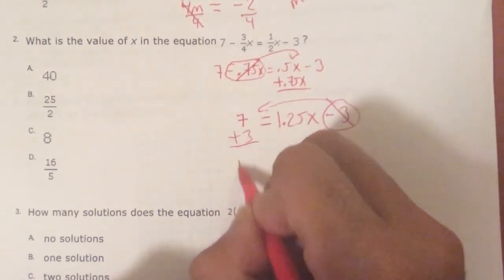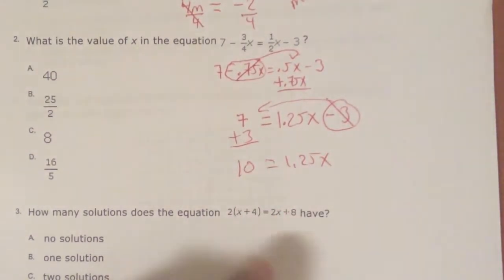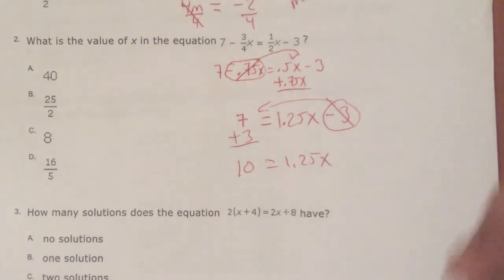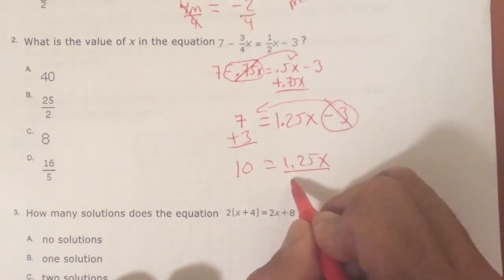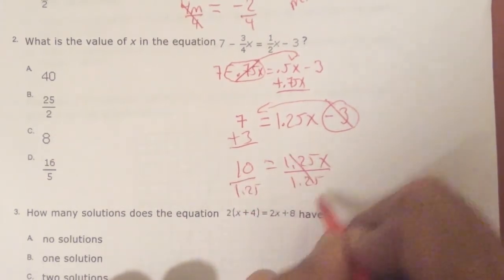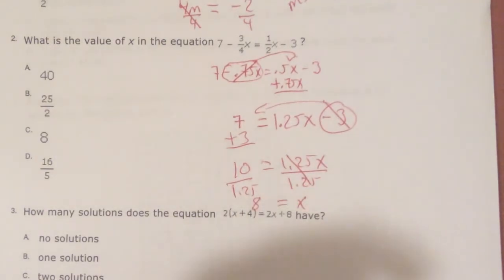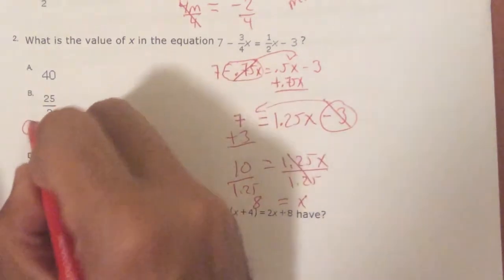So 7 plus 3 is 10 equals 1.25x. So now, the opposite of multiplying by 1.25 is to divide by 1.25. So x equals 8, because 10 divided by 1.25 is 8. So my answer comes out to be C.